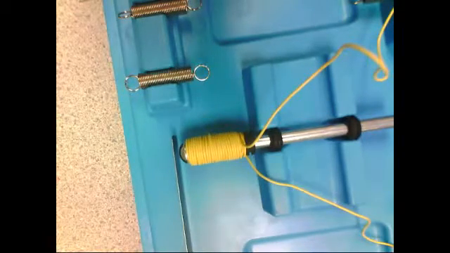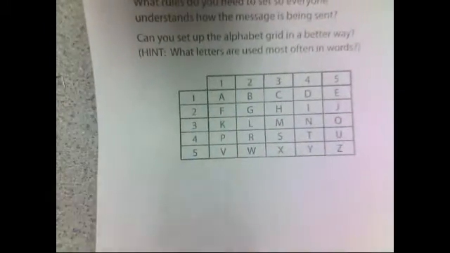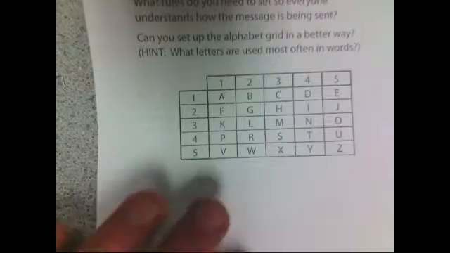What it had was a grid. And what you did was you used this grid to figure out letters. Now, the original idea, if we had more time, I would have had you come up with your own code, and some of you would have said, 1 dot is an A, 2 dots is a B, 3 dots is a C, 4 dots is a D, 5 dots is an E, and then you get down to Z, and Z is 26 clicks.